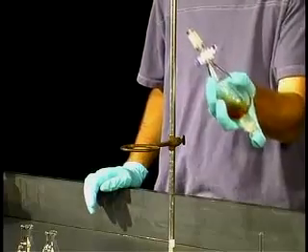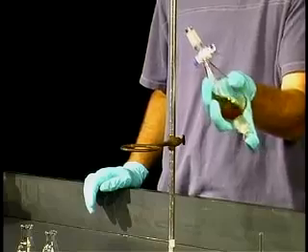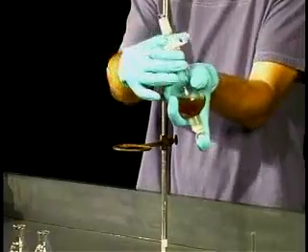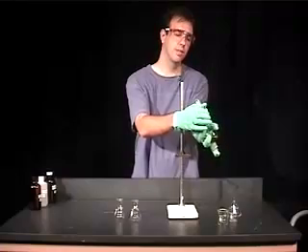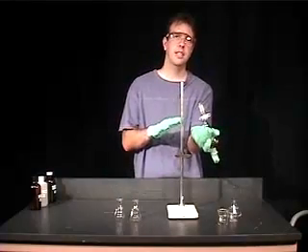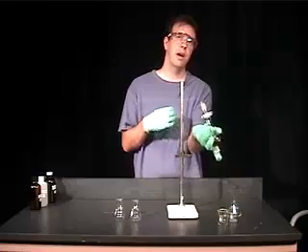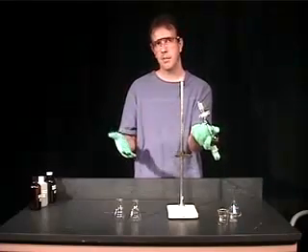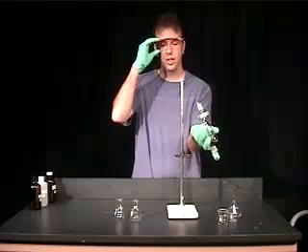Then you can gently swirl the solution for 15 or 20 seconds and release the pressure. That's one way of doing it, and the gentle mixing is very important when there's a possibility of forming an emulsion. I'll describe an emulsion a little later, and I'll show you what an emulsion looks like.